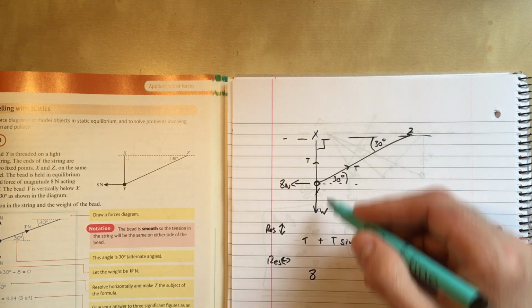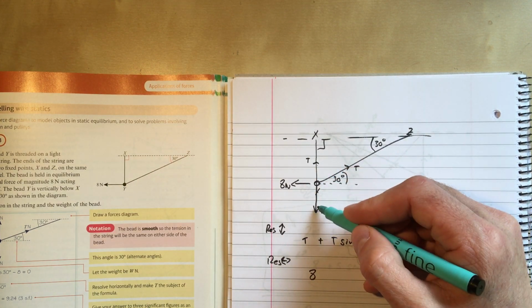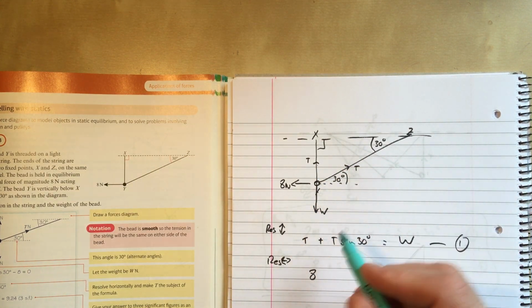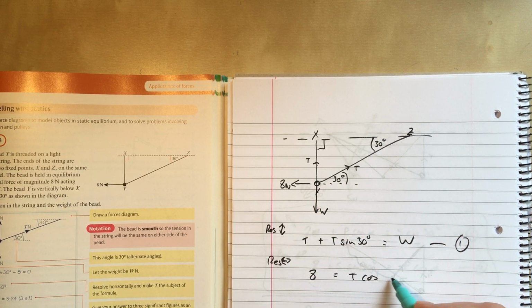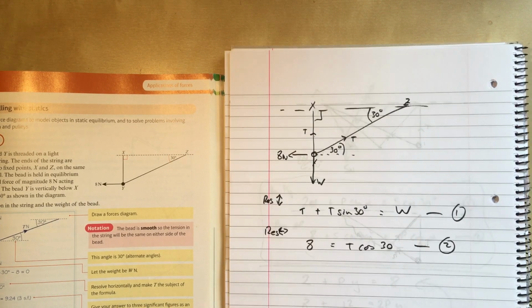8 newtons pulls to the left. This one doesn't pull left or right. This one doesn't pull left or right. This one is pulling to the right, and how much of it is pulling to the right? Well, T cos 30. As discussed in the last video, I have two simultaneous equations and two unknowns.